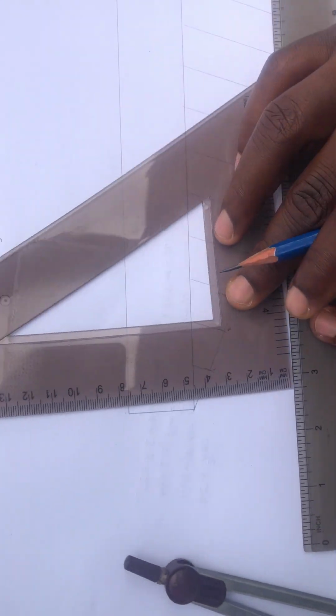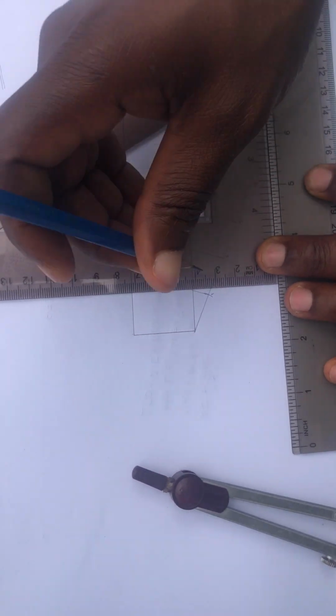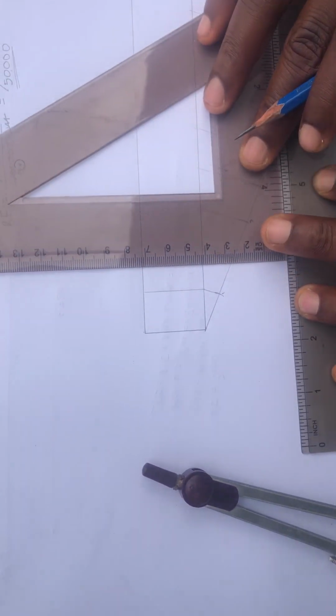So when you've done this, you're also going to come here and produce vertical lines here. Just like we saw in the other example, we repeat the same process here.